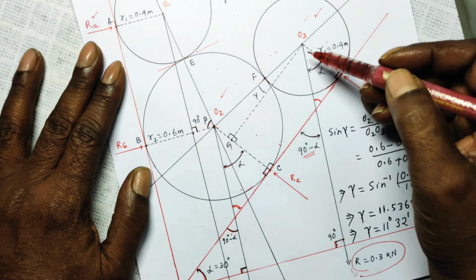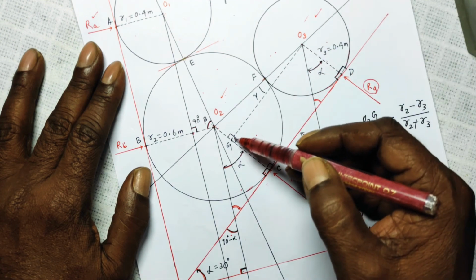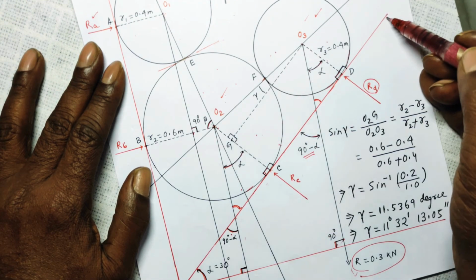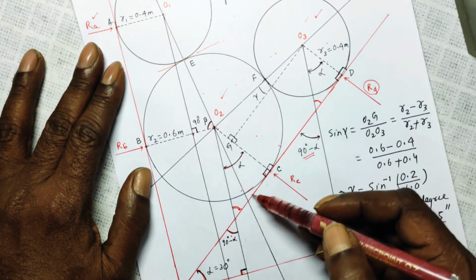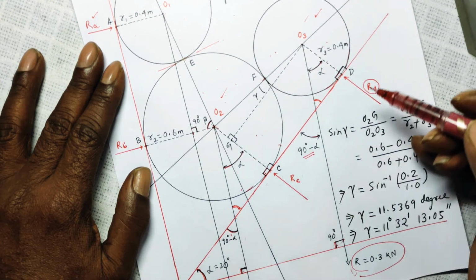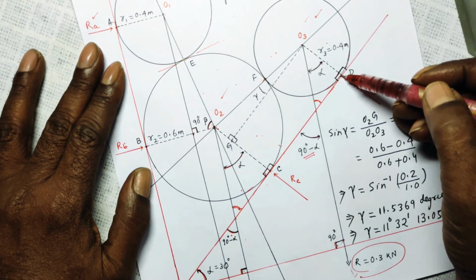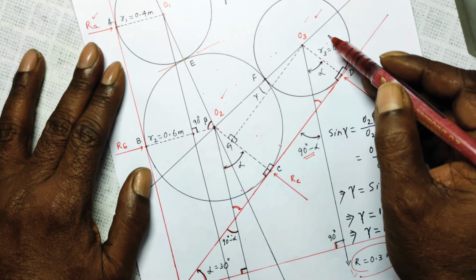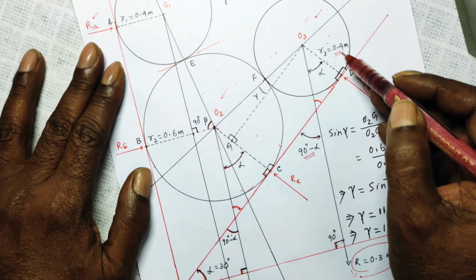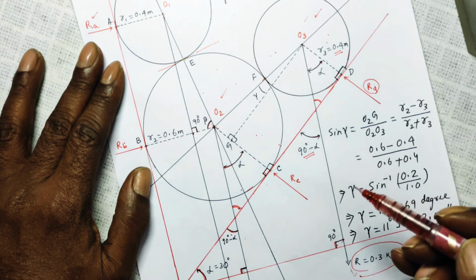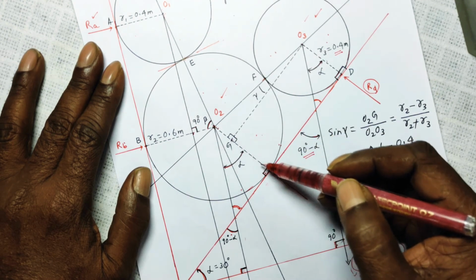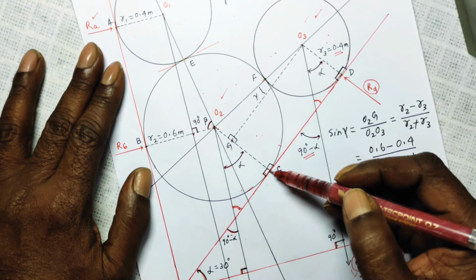Now I have drawn a dotted line like this, parallel to this red line. So the distance from O3 to D, that is equal to the radius of this sphere, 0.4 meter, will be the same as the distance from G to C. From G to C will also be 0.4 meter.